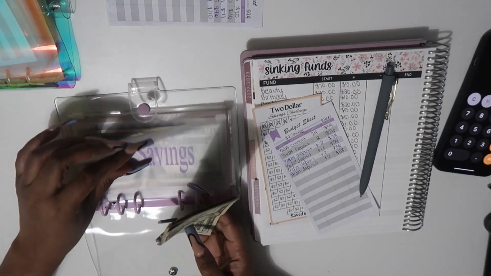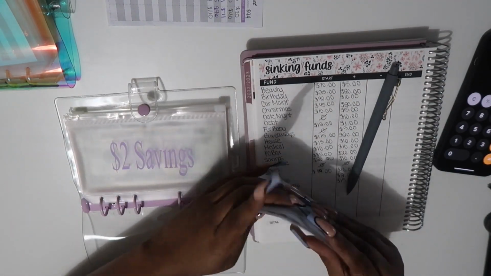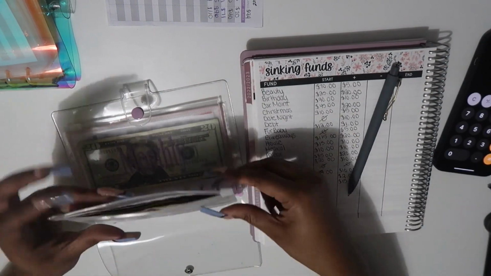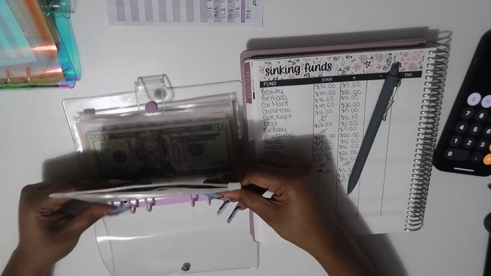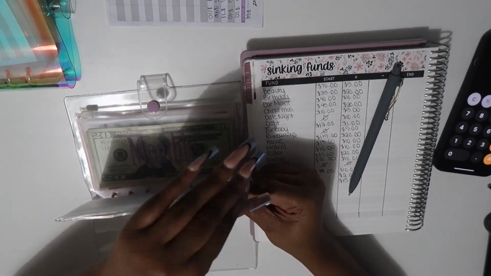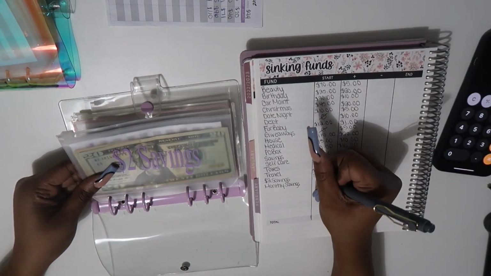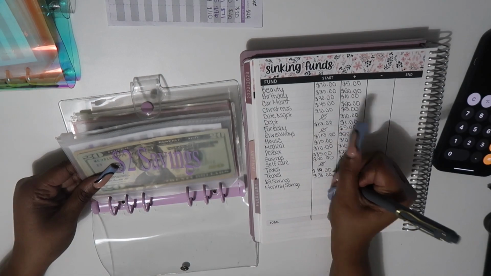Perfect. And that is what's in my... I was gonna leave it as all 2s, but I just don't personally like how bulky this makes it, so I'm just gonna make sure I always add multiples of 2 in here, and that's how I'm going to do it. So this has $38 in there.